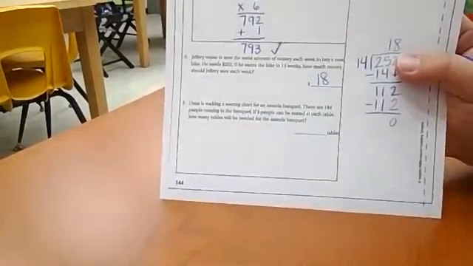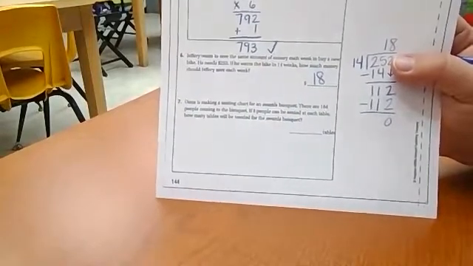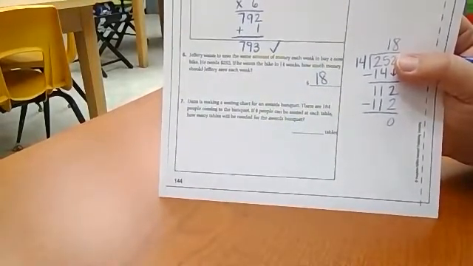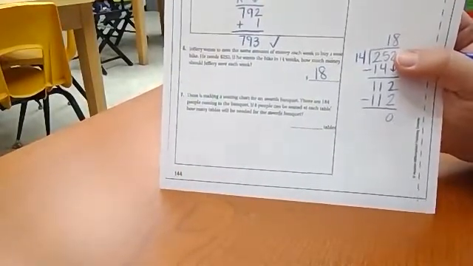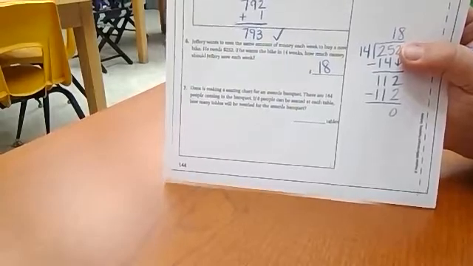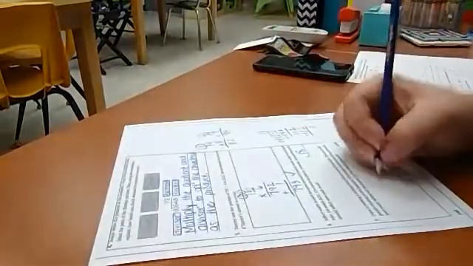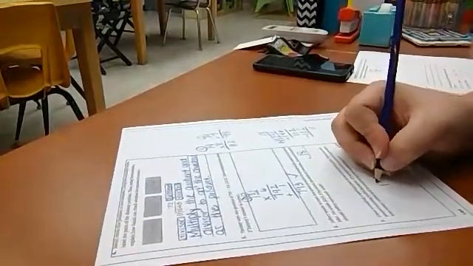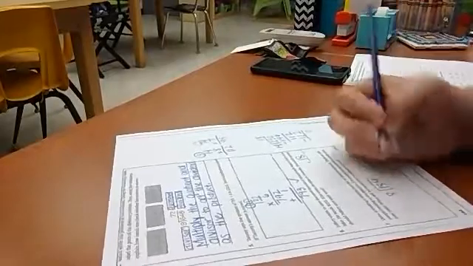In number 7, Dana is making a seating chart for an awards banquet. There are 184 people coming to the banquet. If 8 people can be seated at each table, how many tables will be needed for the awards banquet? Again, 184, that's the total number of people. That is going to be our dividend. 184, and we're going to divide by 8.